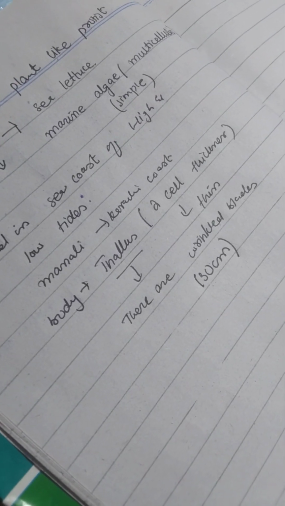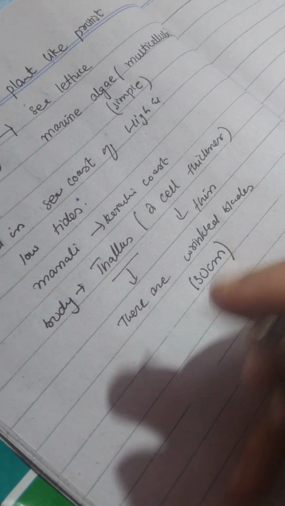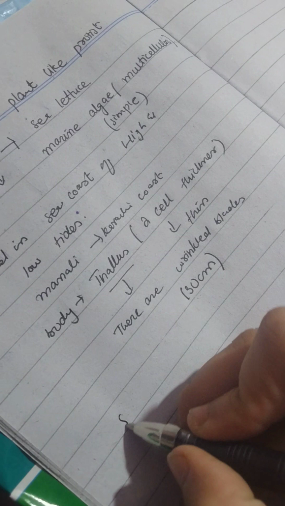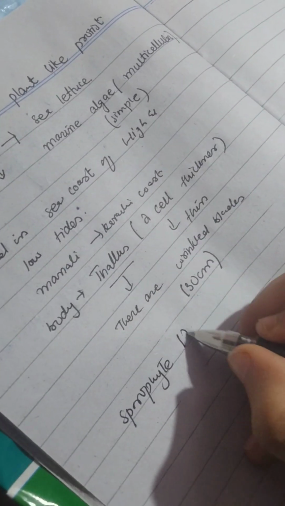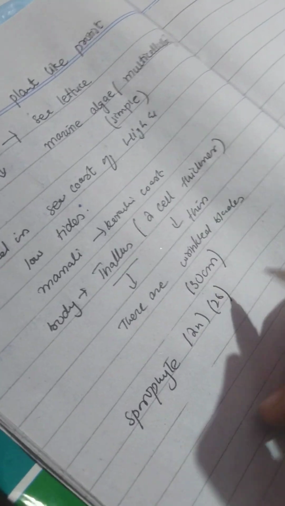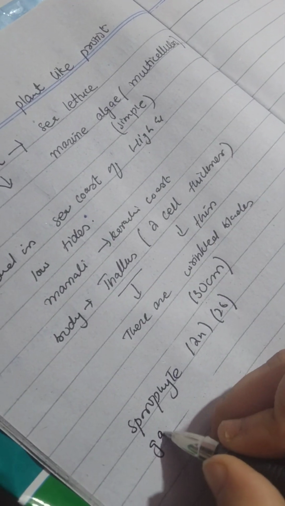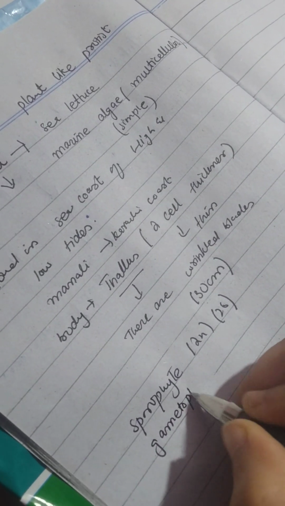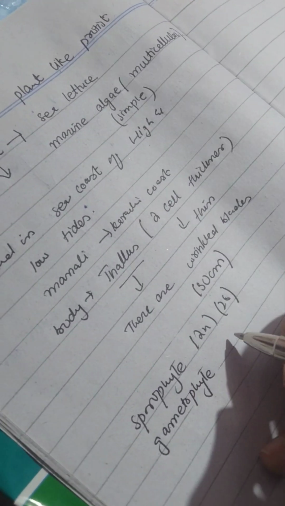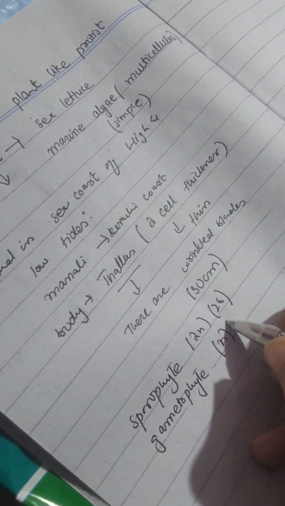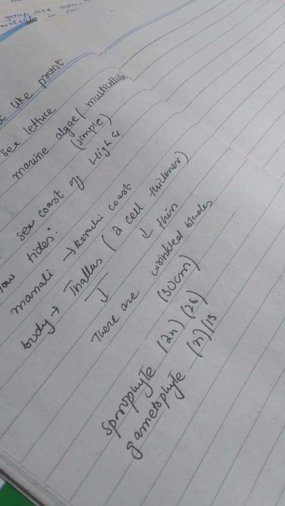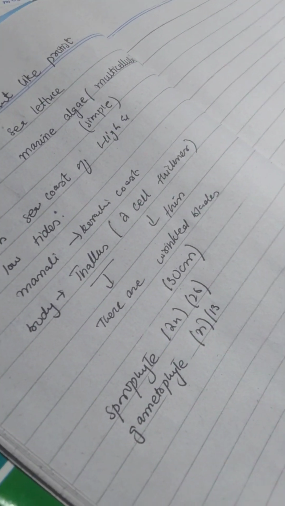Basically Ulva is present in two types. The sporophyte, which is basically 2n, 26, and the second is gametophyte, which is basically n, and it is 13, right? There is sporophyte stage and gametophyte stage.